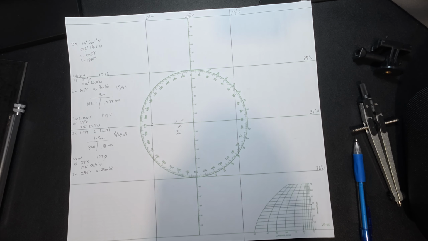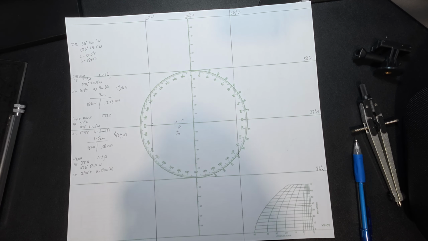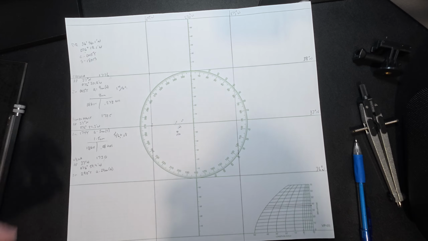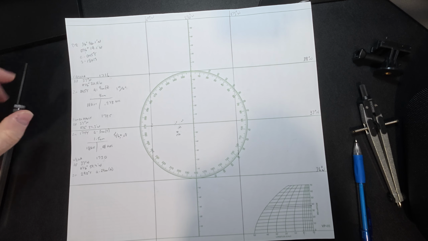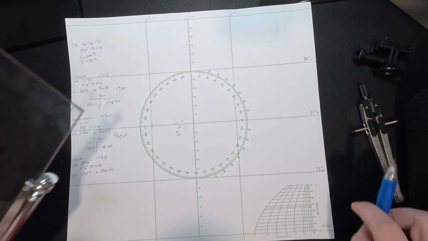Now that we have the actual assumed positions for all of our star lines, our star fixes, we are going to go ahead and plot our bearings to that star. For Capella, it was 045. Right, so you measure 045.